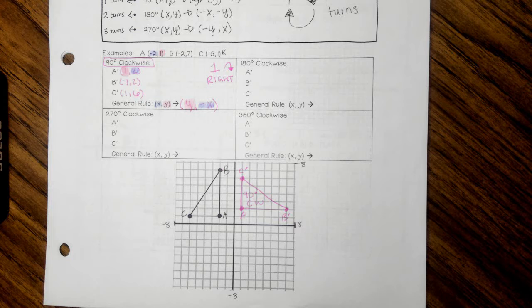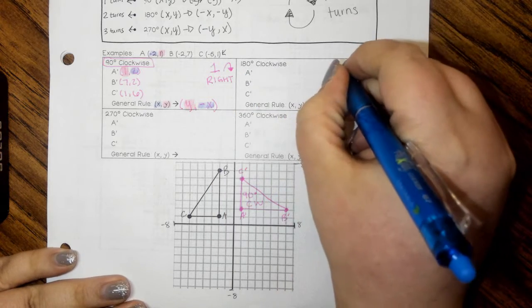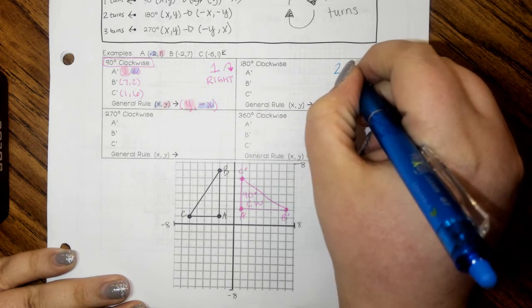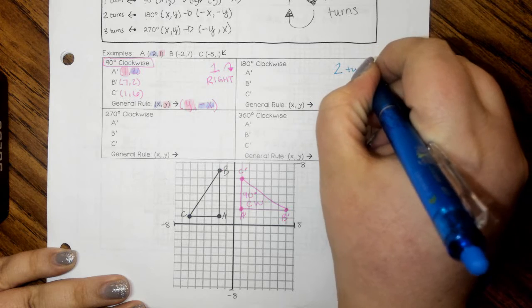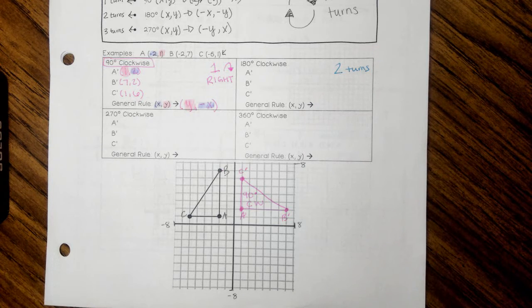Now let's look at the next example, going 180 degrees clockwise. So 180 degrees is 2 turns.